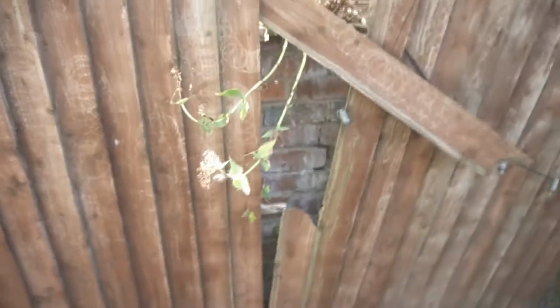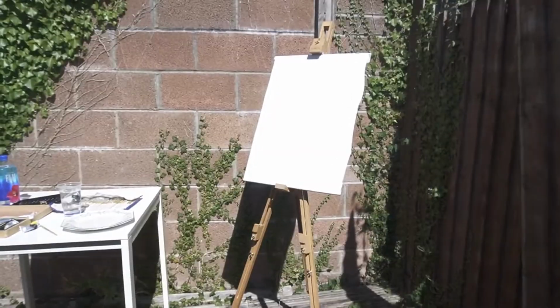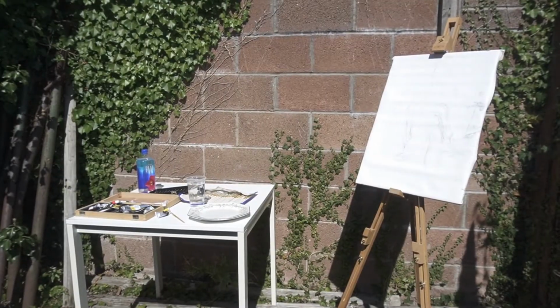Okay. So update, I have sketched onto the page my finished piece. You didn't see me do that, but I've done that. Can you see that? Yeah, you can roughly just see that. Got all my stuff ready to paint, and I'm ready to go. So yeah, let's begin.